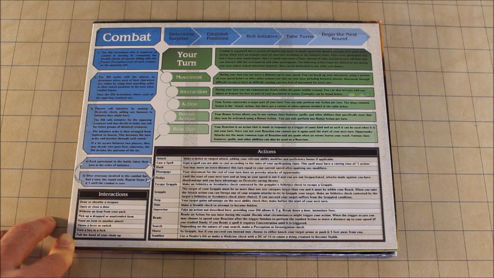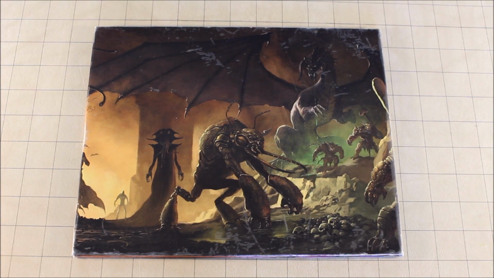I will say the downside to this is it's a little bit too wordy in some places. The print is just not big enough. Some of the artwork could have been removed on the interior just to make the lettering a little bit bigger in some locations. I don't really use this Dungeon Master screen anymore.